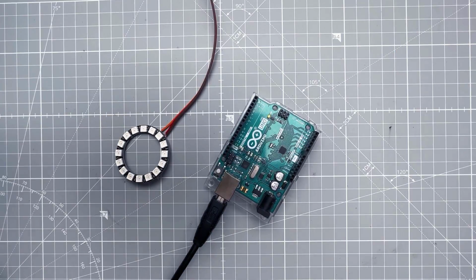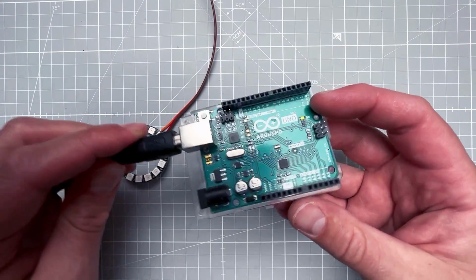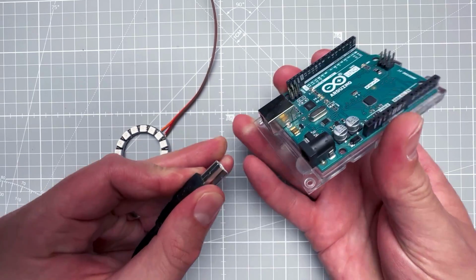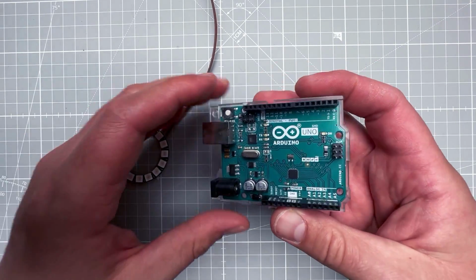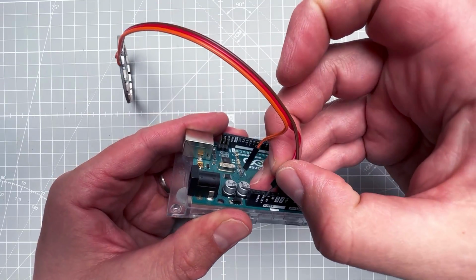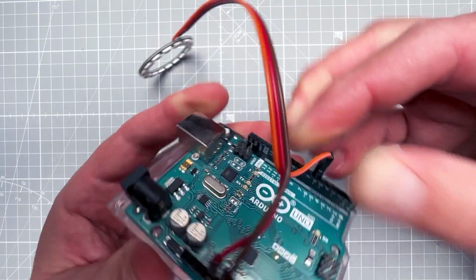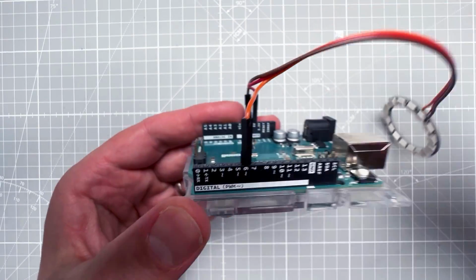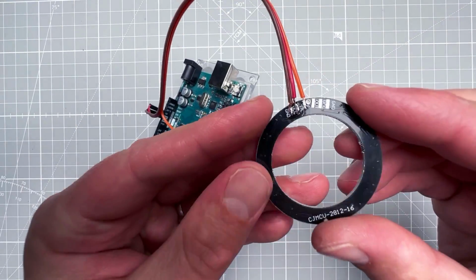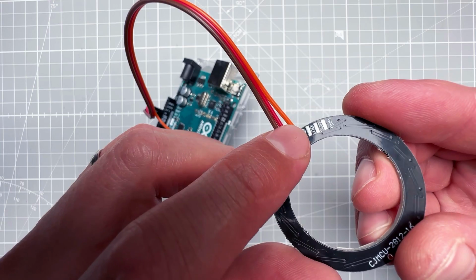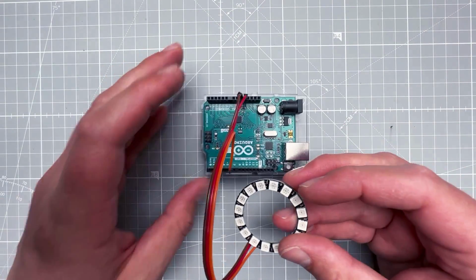Now for connecting the NeoPixel to the Arduino UNO board, it is advised to do that while the Arduino is not connected to power, so disconnect the Arduino from the USB port. Then connect the ground to ground, the VCC to 5 volts and the data into pin number 6. On those NeoPixel rings, you will usually also find the data out pin, which we will not connect, that's only if you want to connect multiple modules together.